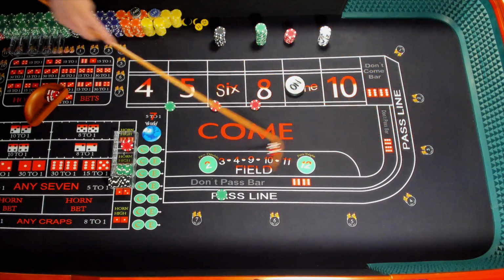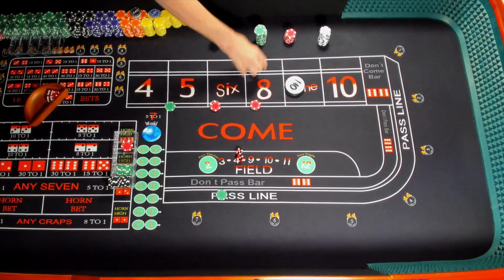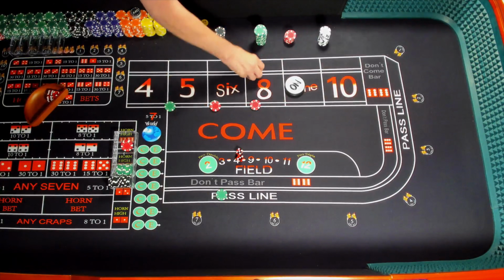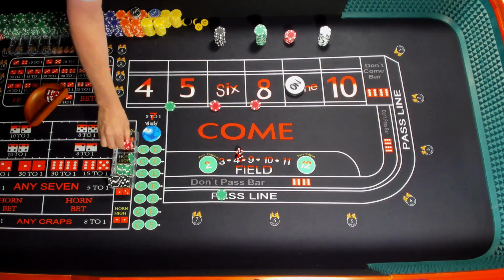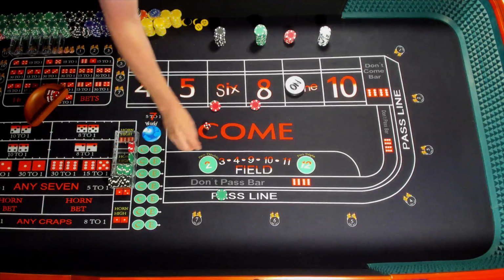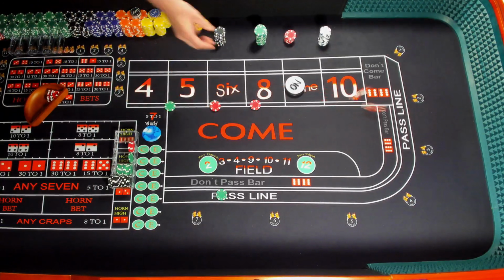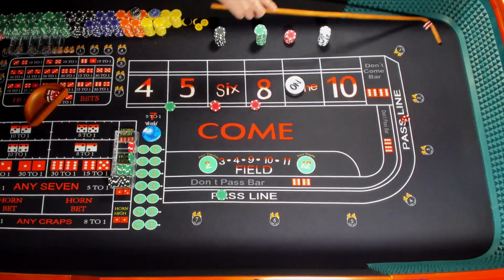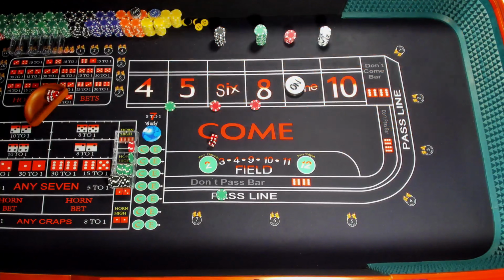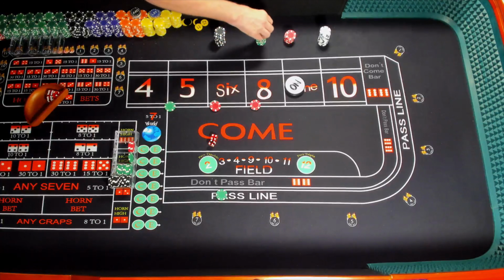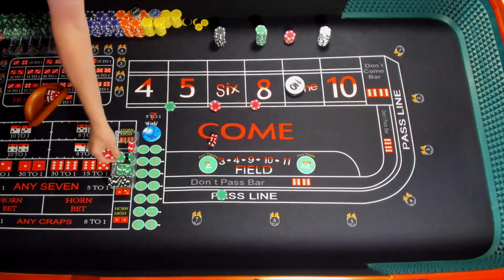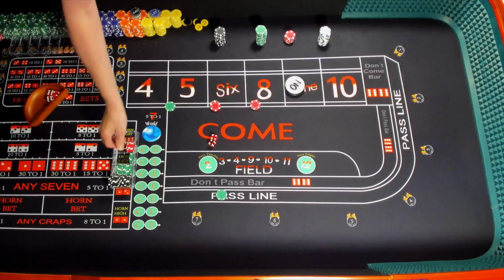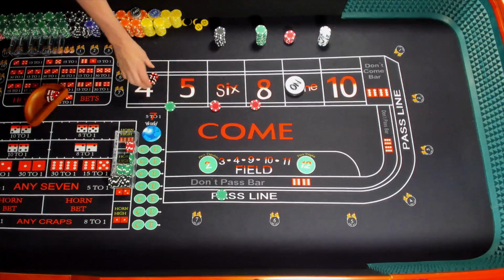And 8. It's hit number 1. 30 pays 35. And 8 again. Square pair, hard way. Actually, instead of 4 hits, you want to see 3 hits before really doing anything else.